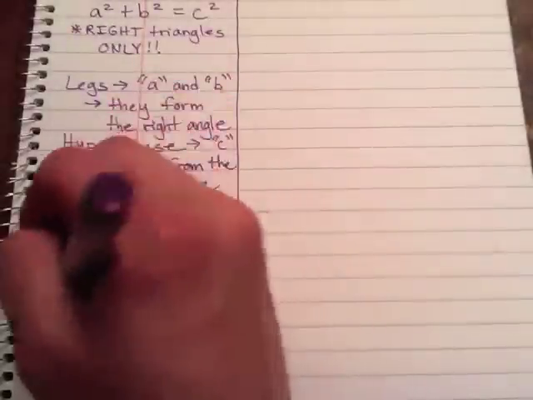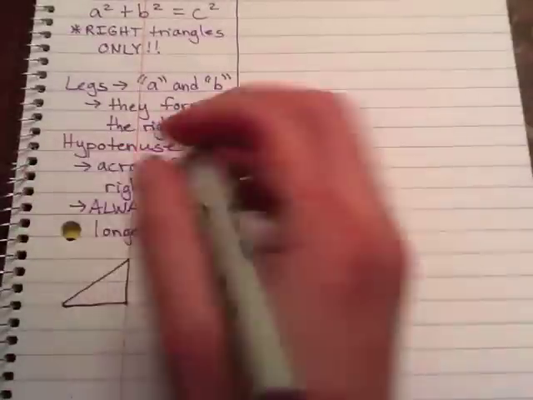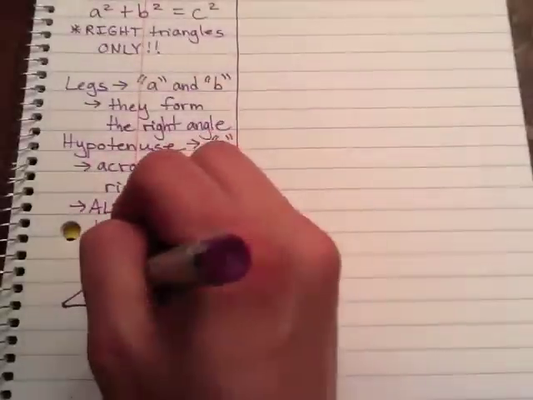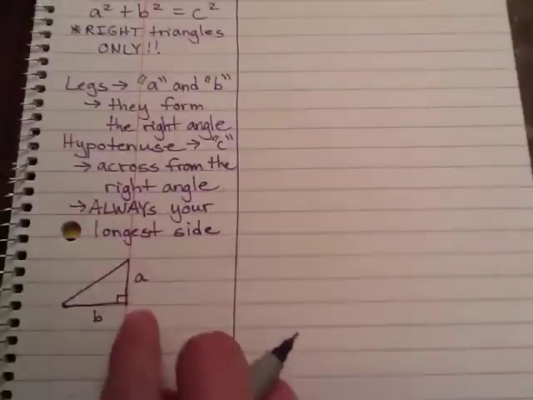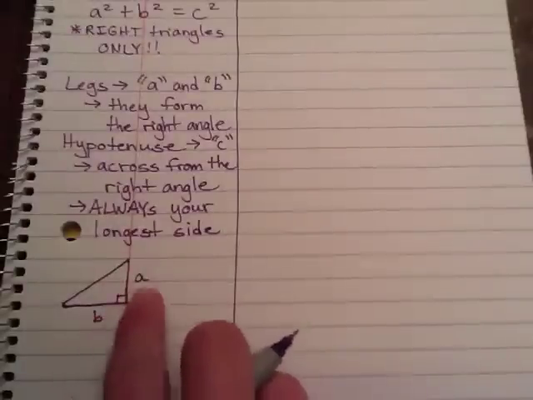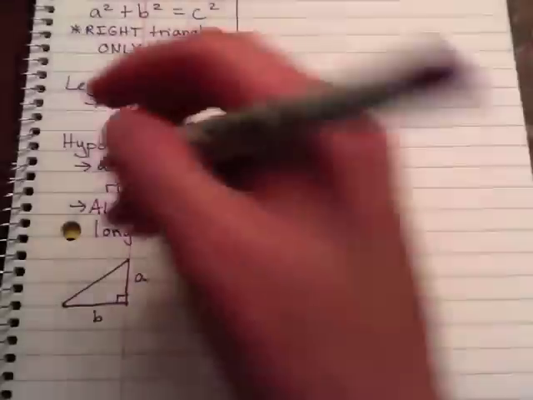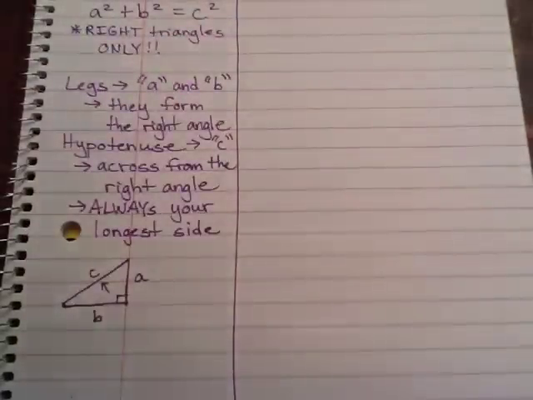So if I had a right triangle, there's my right angle. So I can call this side my A, this side my B. They're the ones that form the right angle. These can be reversed. Someone else might say this is A and that's B. It doesn't matter. But always across from that is your C, no matter what.